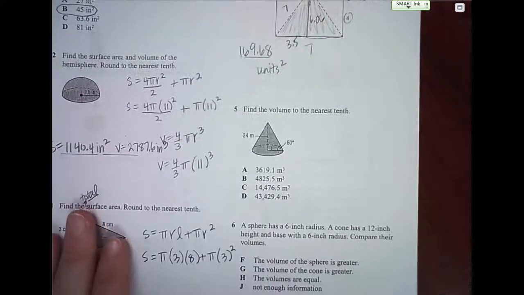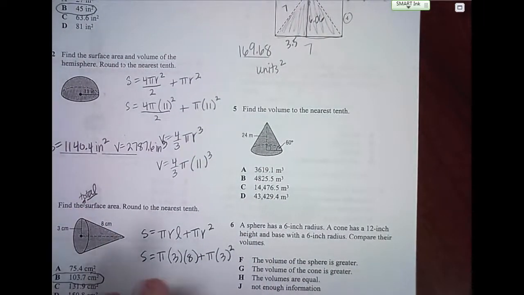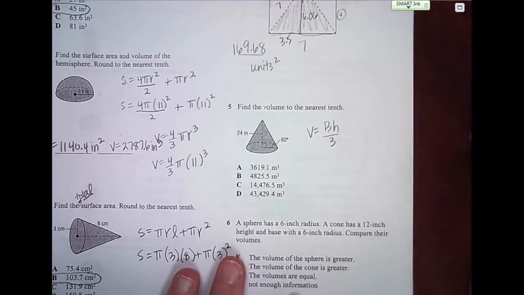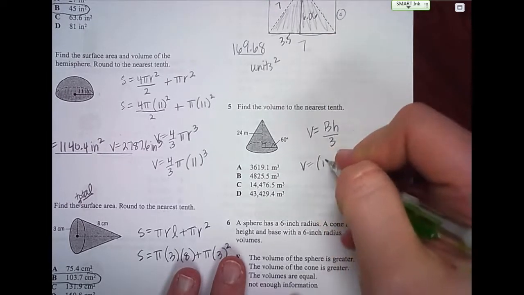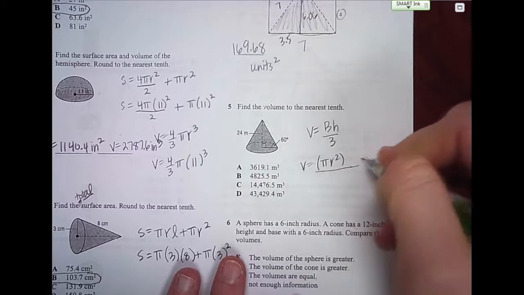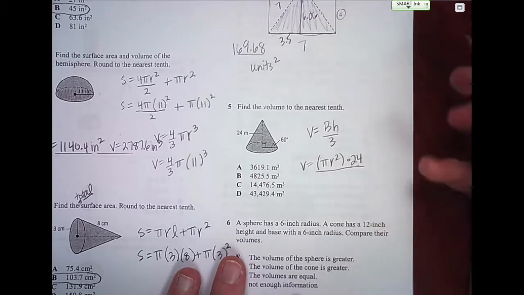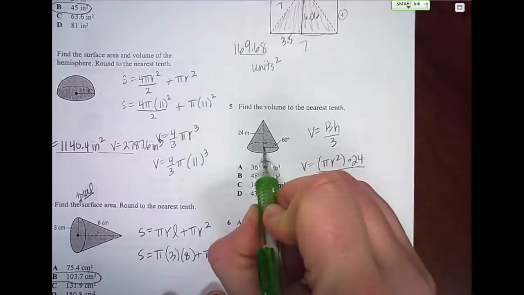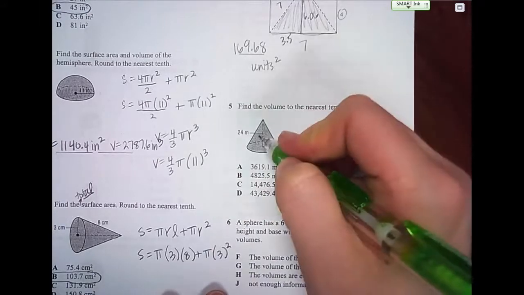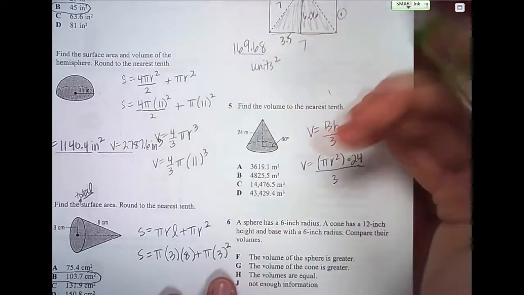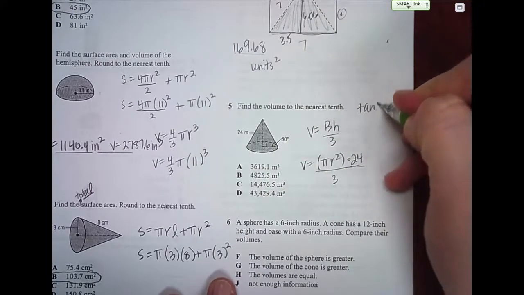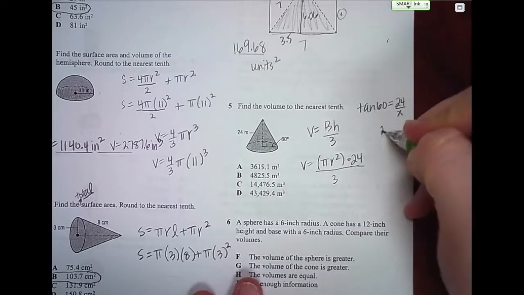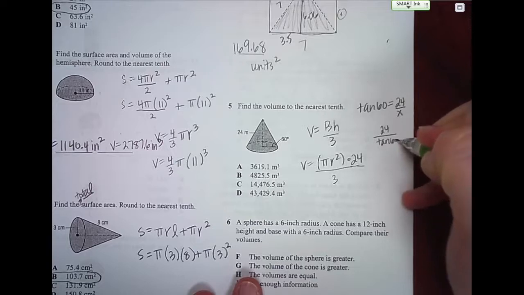Okay, number 5, find the volume to the nearest tenth. So volume of a cone is base times height divided by 3. So the base is a circle, so I can do pi r squared times the height, which they gave us, is 24, divided by 3. Now, we don't have the radius, so we need to find that, which is why there's this 60-degree angle. So I could use tangent. So tangent 60 equals 24 over x. And in order to solve for x, I need to do 24 divided by tangent 60.